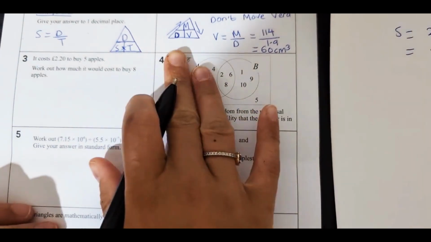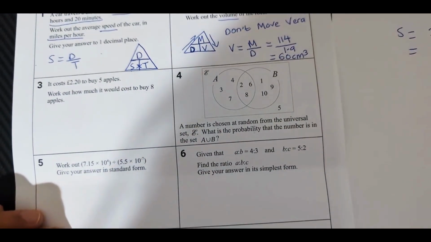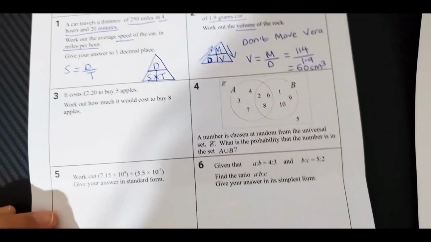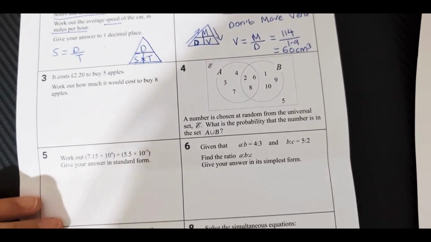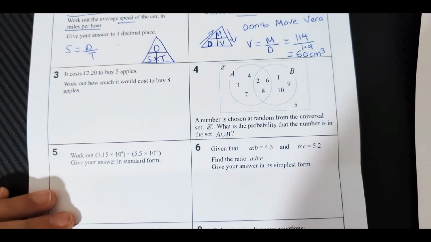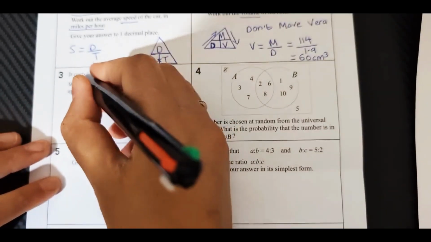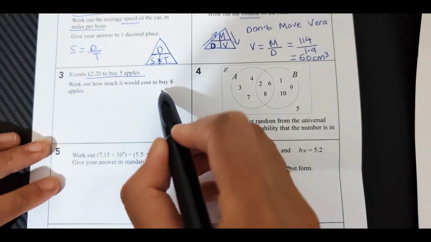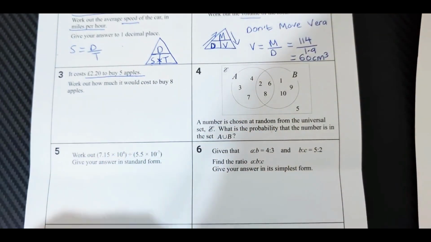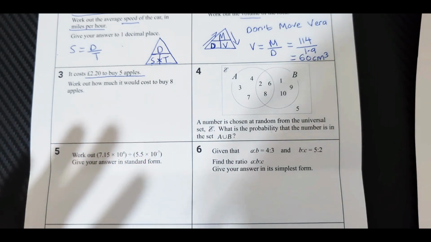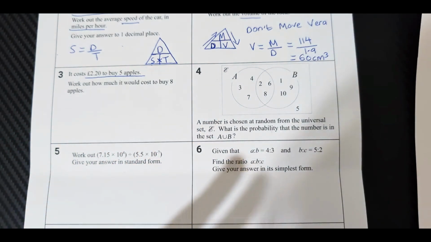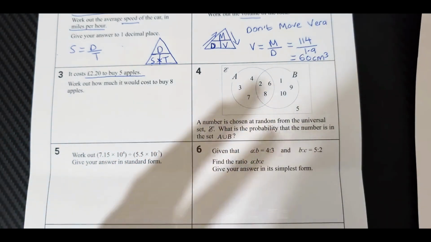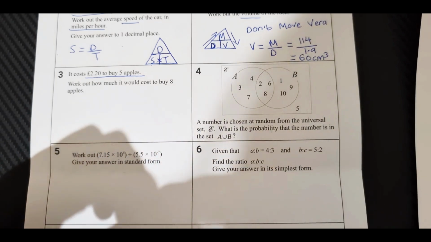Quite similar, the first two questions. And then question 3 is a slightly different one. Okay, here is question 3. It costs £2.20 to buy 5 apples. Work out how much it would cost to buy 8 apples. Let me know if anyone's got any suggestions for this one. There are lots of different ways in which we could do this question.